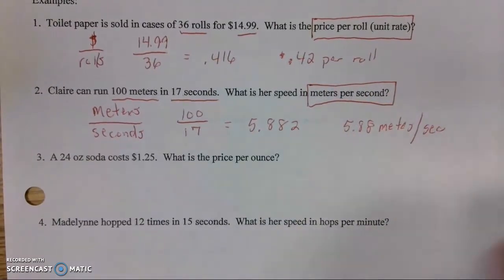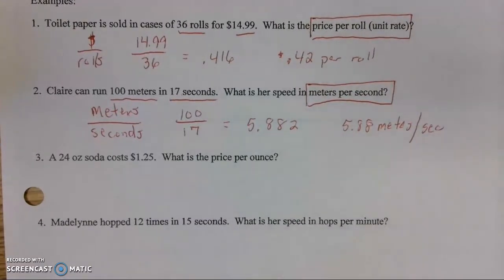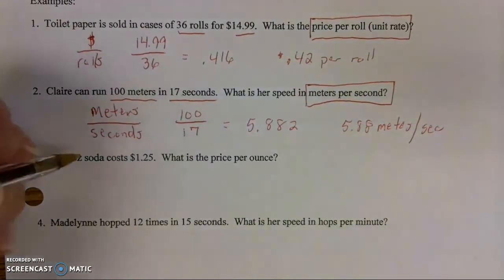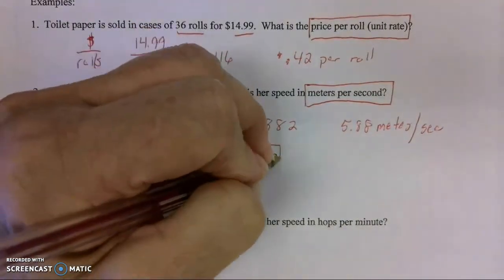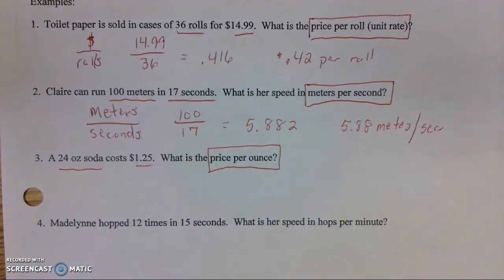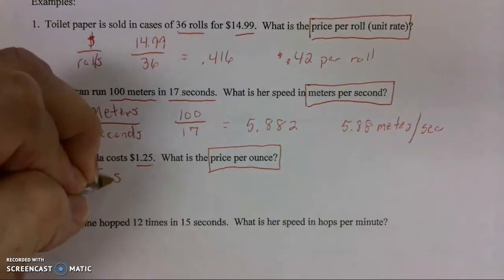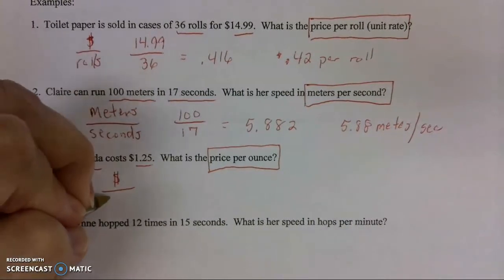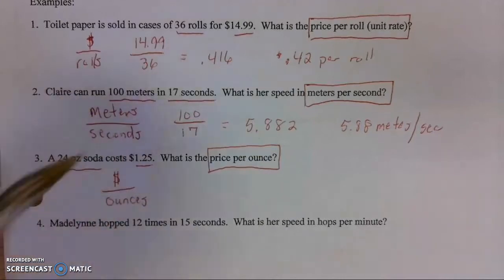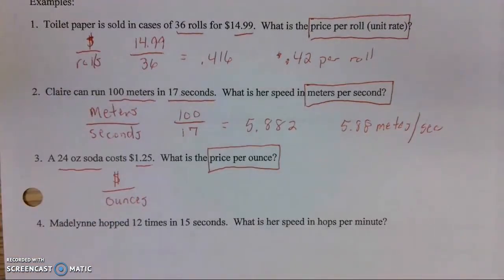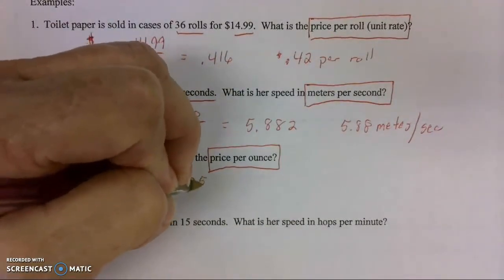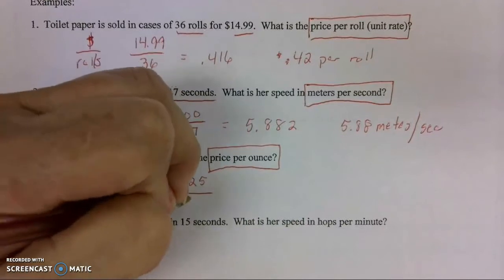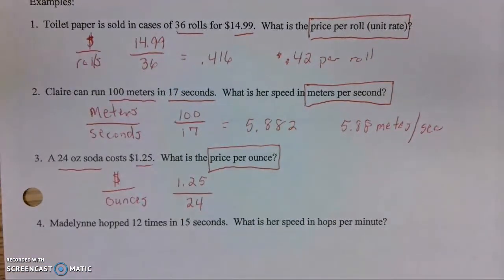Okay, number 3. A 24-ounce soda costs $1.25. So there's my comparison. What is the price per ounce? There's my unit. So I'm going to do money over ounces. And you can use the abbreviation for ounces, and the abbreviation for ounces is OZ. $1.25 divided by 24.